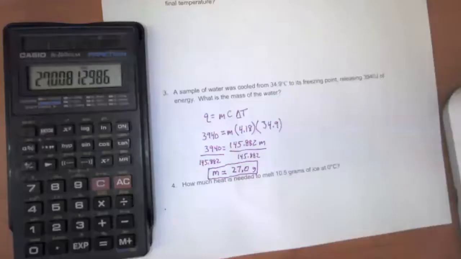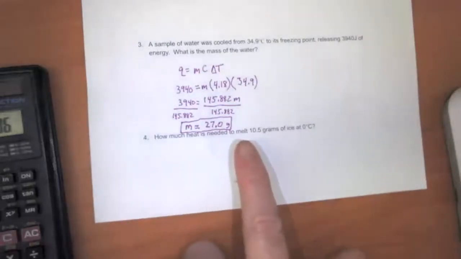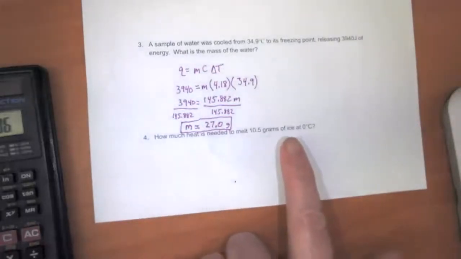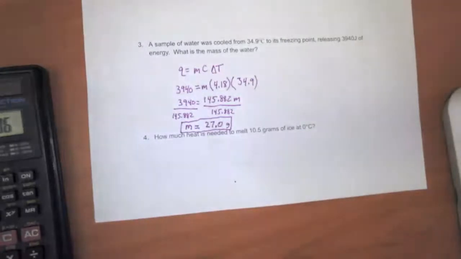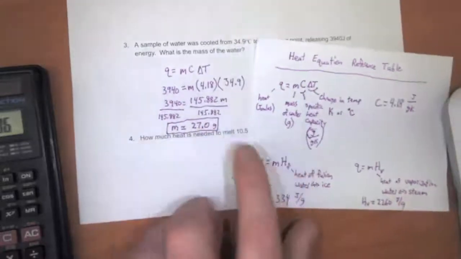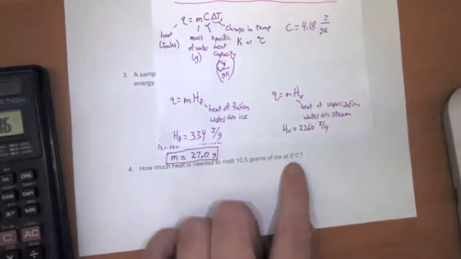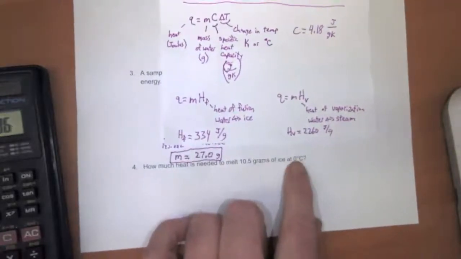All right, so let's take a look at the final problem in our heat equation worksheet. The last problem here says how much heat is needed to melt 10.5 grams of ice at 0 degrees Celsius. All right, so this time we're going to change this from ice at 0 degrees Celsius into water at 0 degrees Celsius.